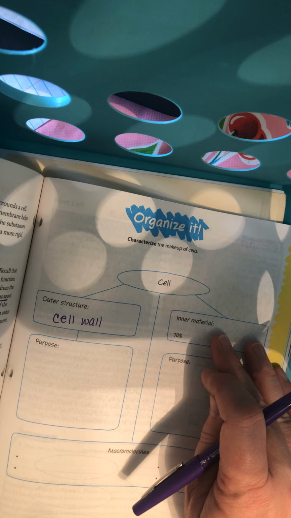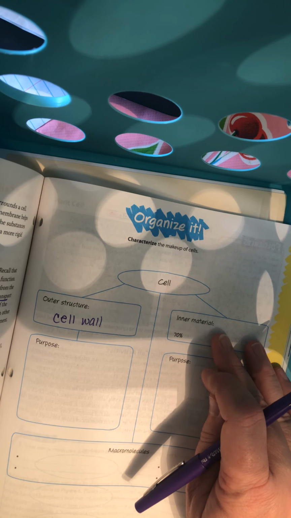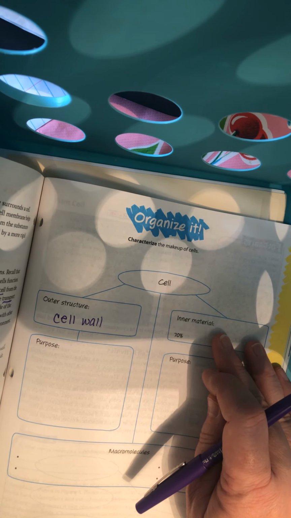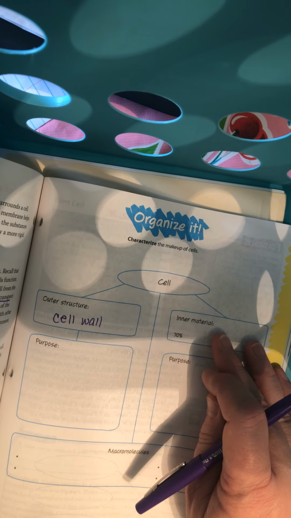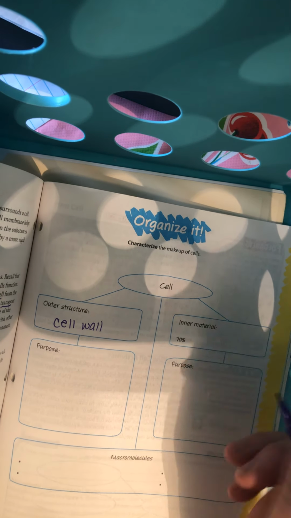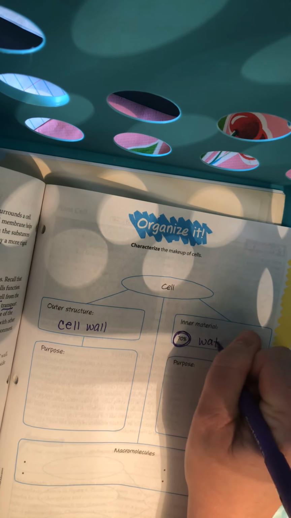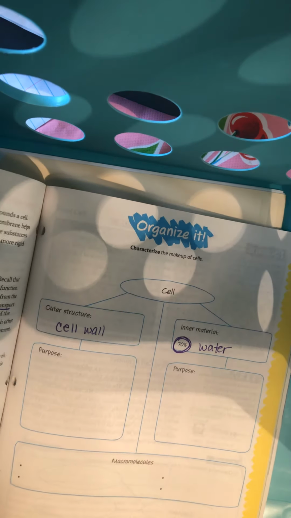The inner material, that's all the inner material. I don't know if they want everything. Oh, water, the 70%, that was the clue. The water. So that's all over here on this page.